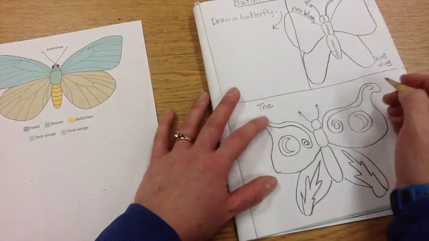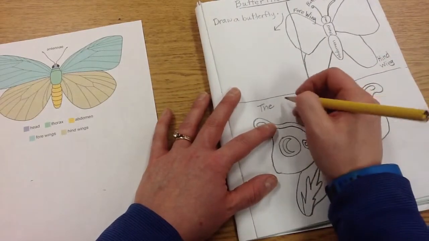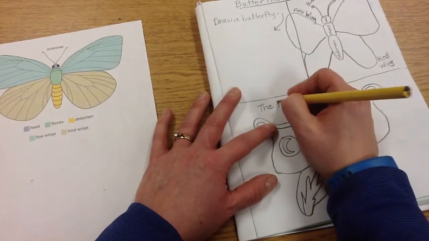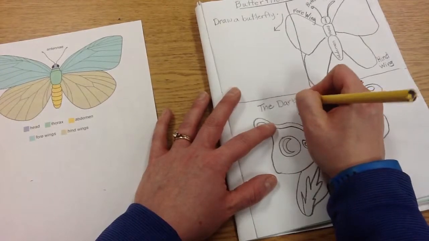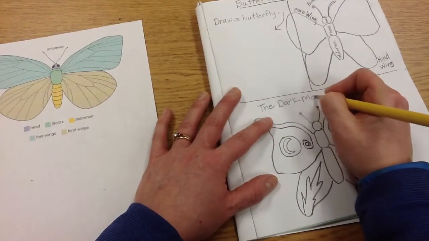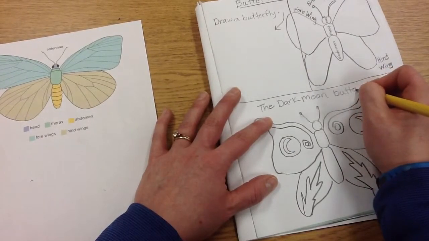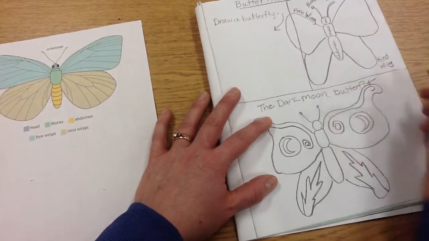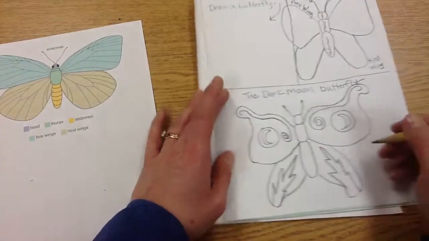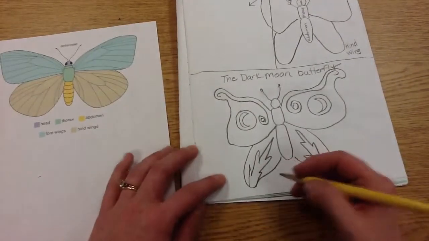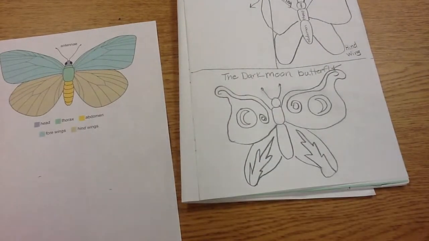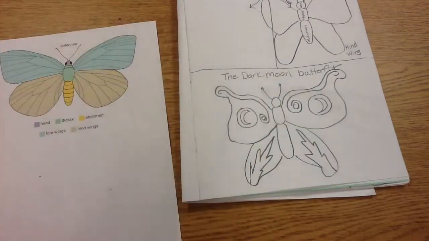Let's call it the Dark Moon Butterfly. Yeah, I like it. The Dark Moon Butterfly. And that is the newest species of butterfly.